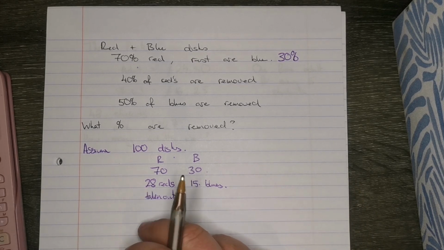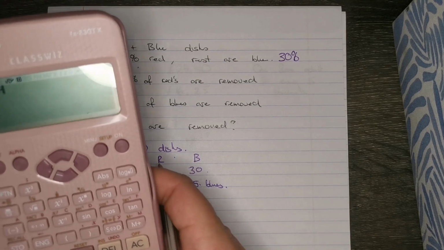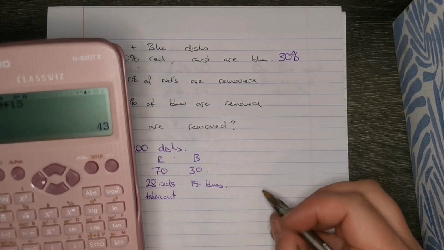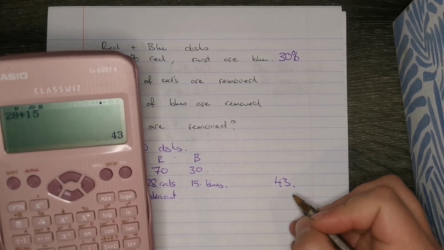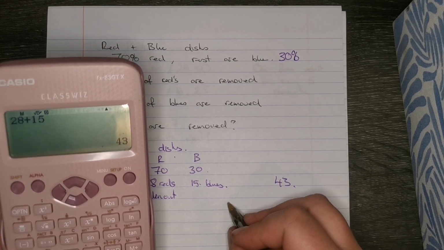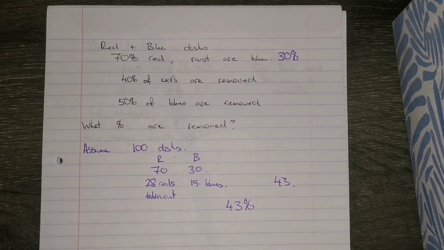Well, I've got 28 that are removed there for the reds. I've got 15 that are removed for the blues. So together that is 43 removed. Now you can see another reason why it was so nice that I chose 100. 43 out of 100 is obviously 43%.